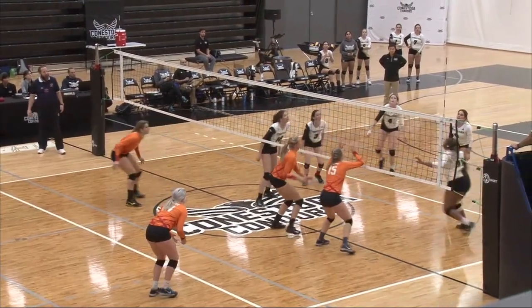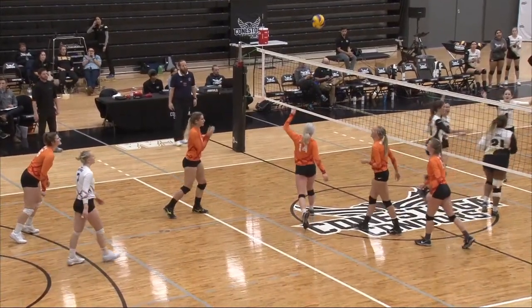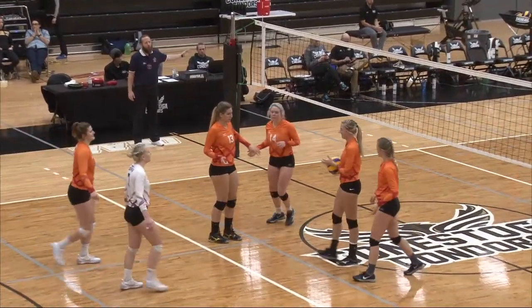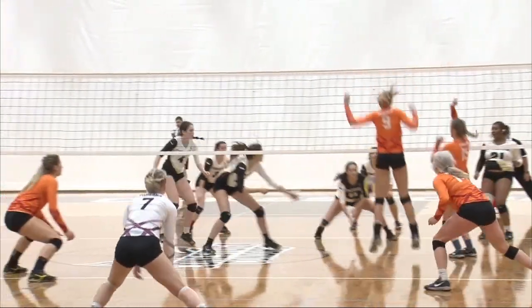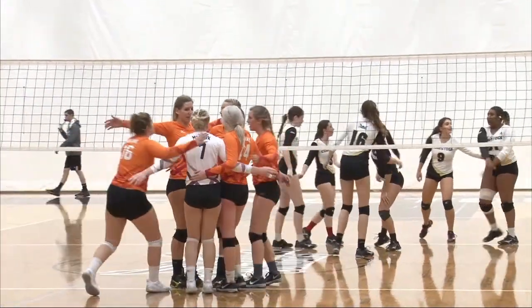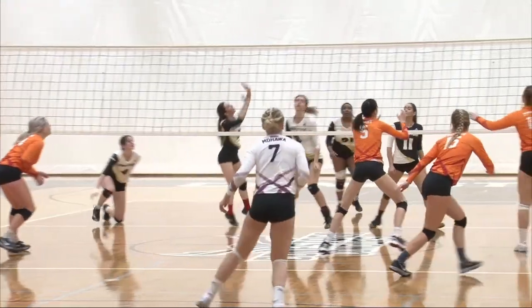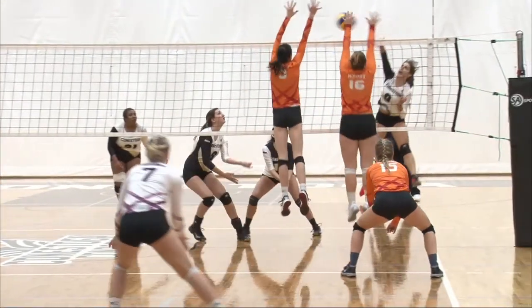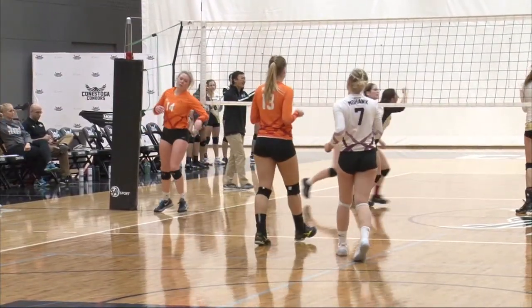Here we have Map. Map, one of the stronger spike players. Just too much for the block. And there's number 9. Number 9 on Mohawk, Heidbert with the strong block. And as you can see here, nice point from Conestoga.